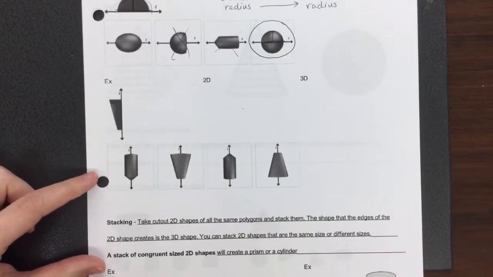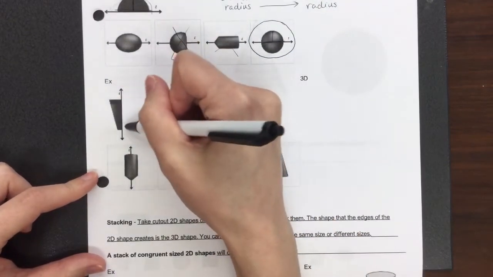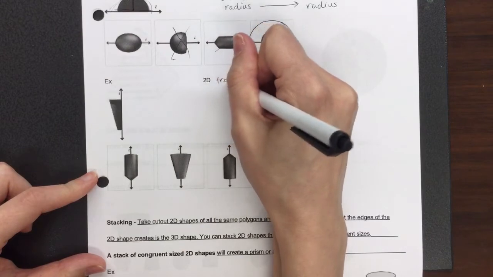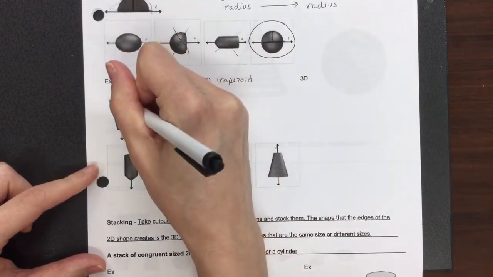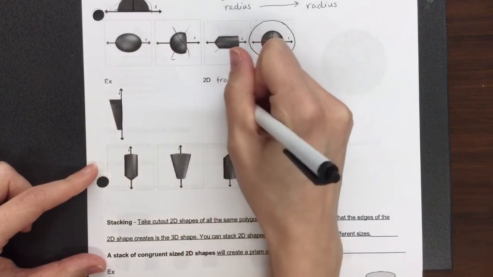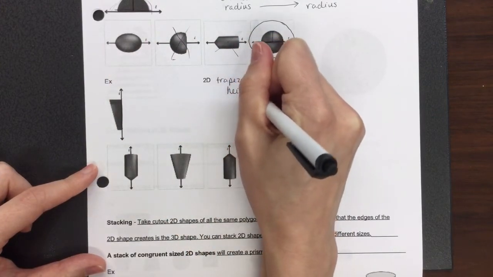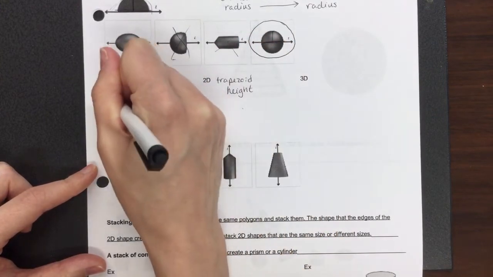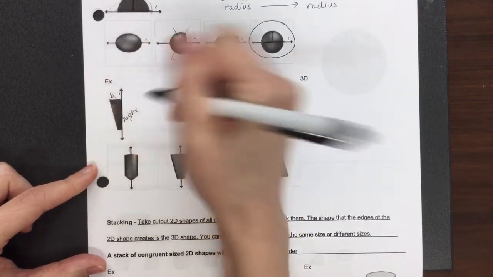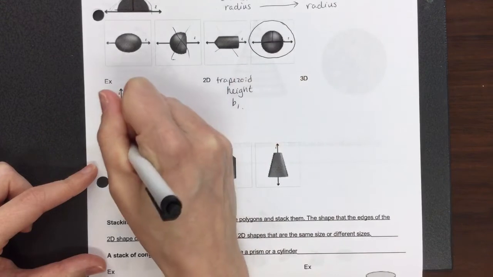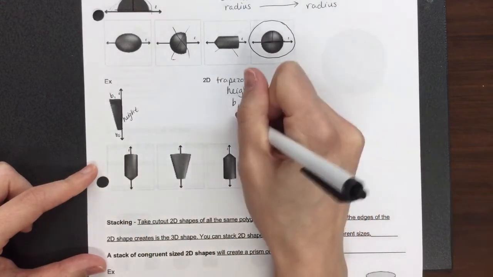And then looking at the last one, that shape right there, that's a trapezoid. And if we're looking at our trapezoid, there's the height. And then we've got base 1. And then we've got base 2.